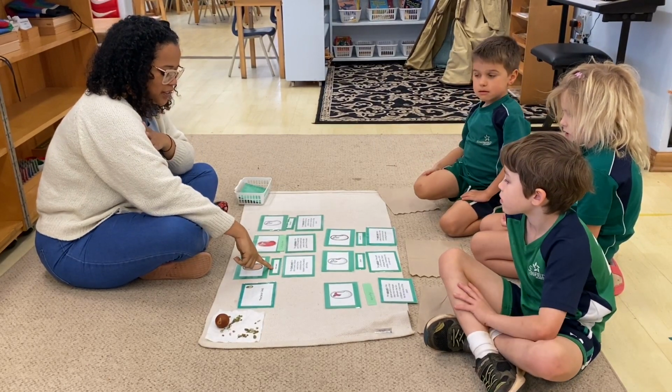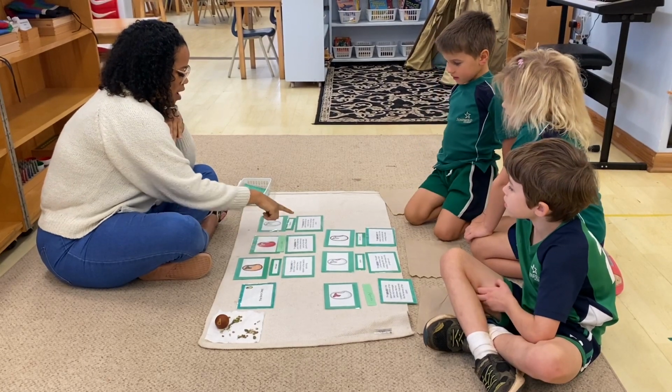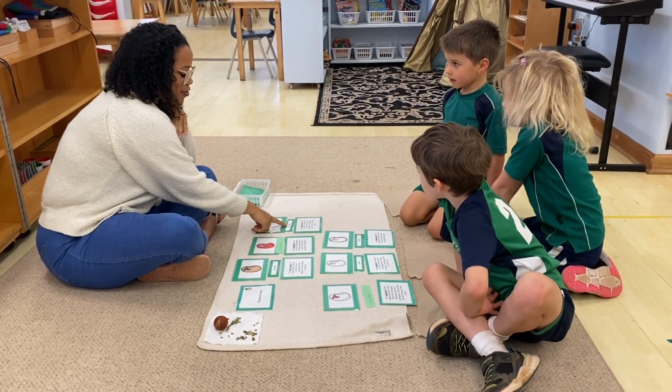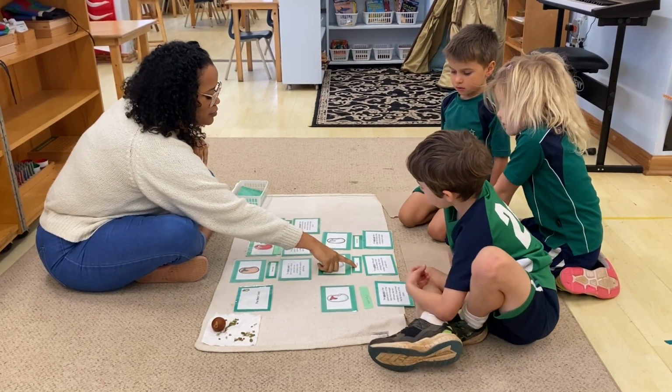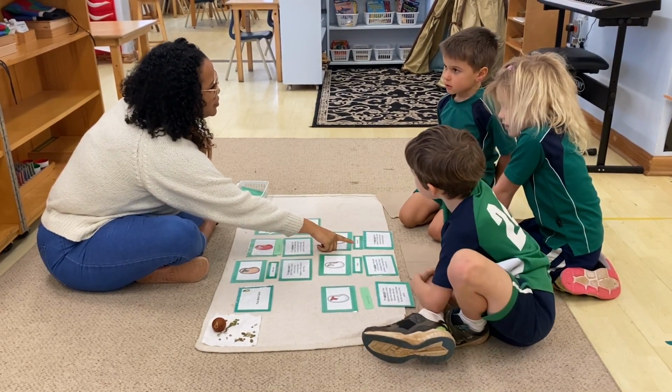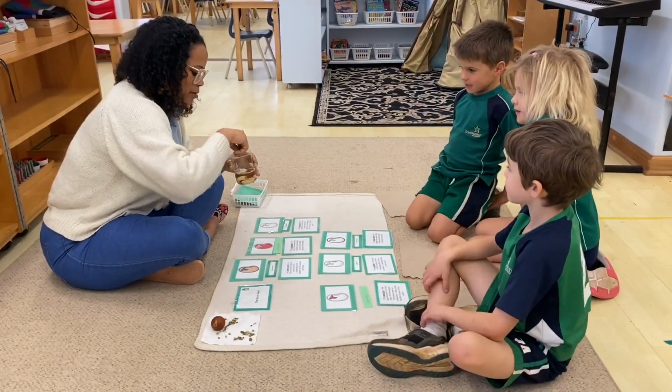Okay, let's go over these names. Repeat after me. Bean seed. Cotyledon. Hypocotyl. Epicotyl. Radicle. Seed coat. Okay, are you ready to explore your seed? Yes.